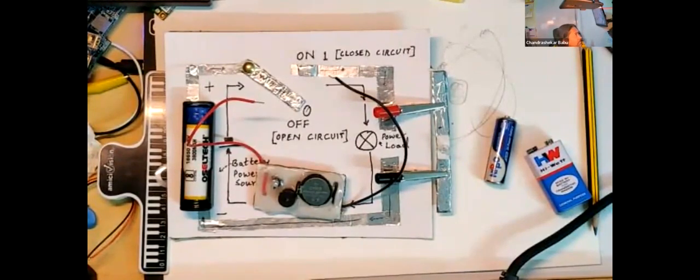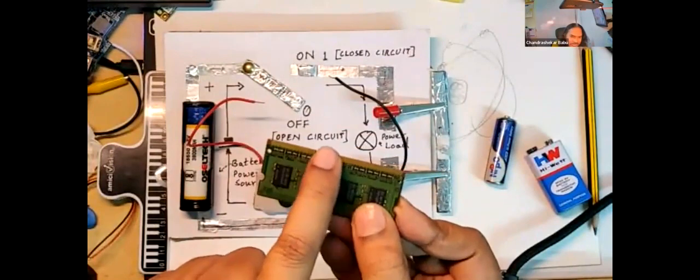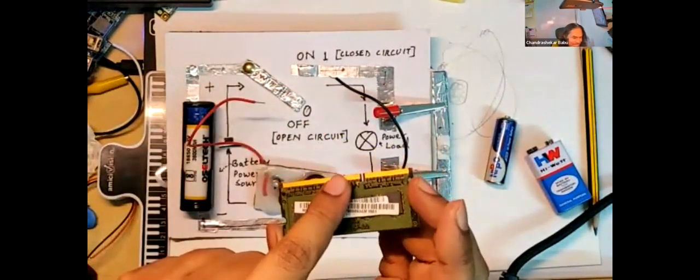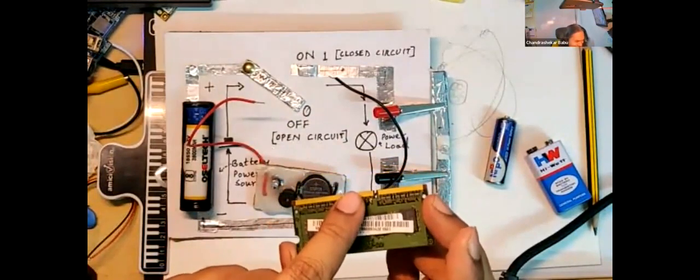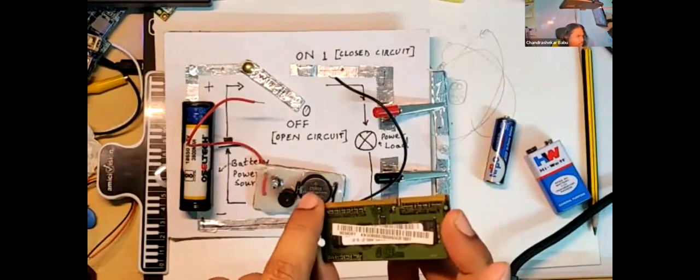Is gold a good conductor? Okay, gold is a conductor. Yes, gold also is a conductor of electricity. You know what? All of these are literally gold. You see these platings? They look like gold, isn't it? They don't look like gold, they are gold. I'm not making this up. This is a gold plating. They put a very thin plating of gold.